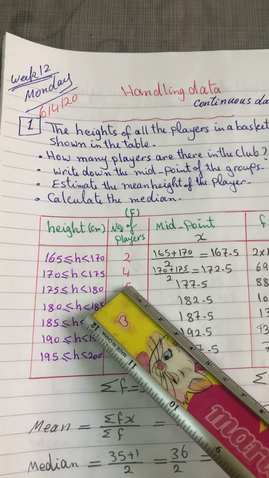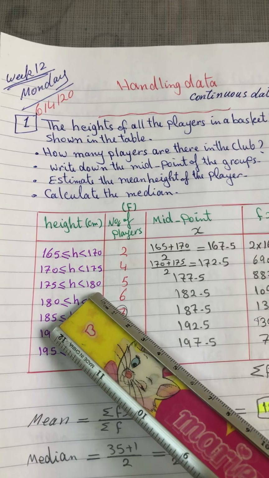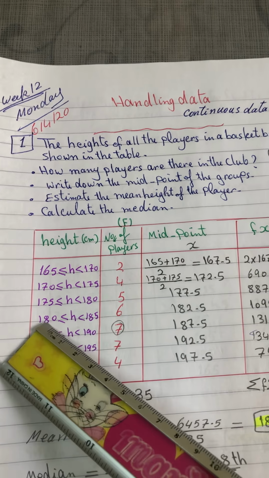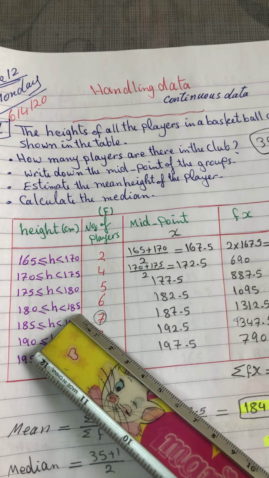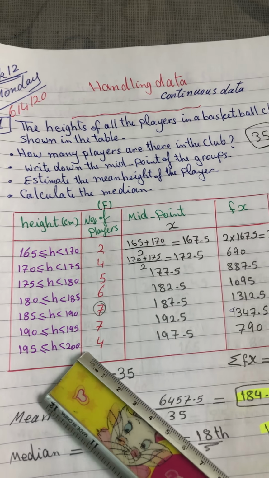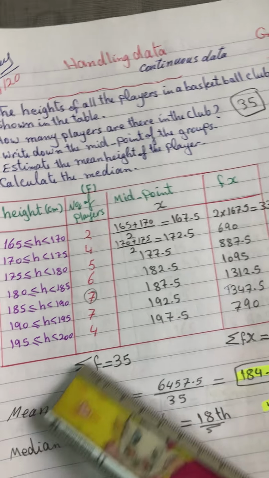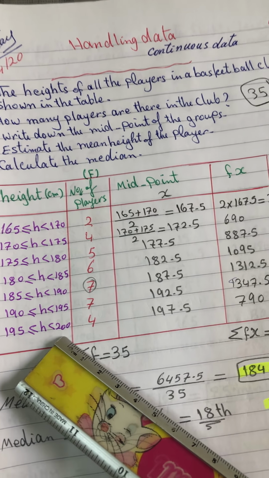I have 5 players whose height ranges between 175 and less than 180. I have 6 players whose height ranges between 180 and less than 185, and so on. I have 4 players here whose height ranges between 195 and less than 200.